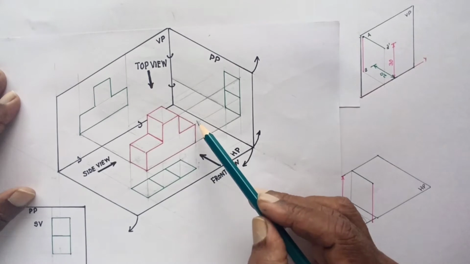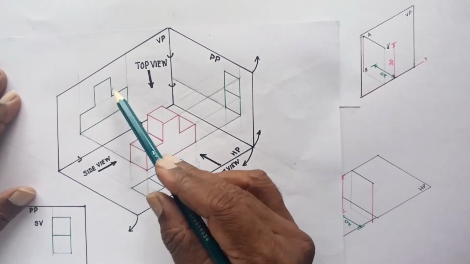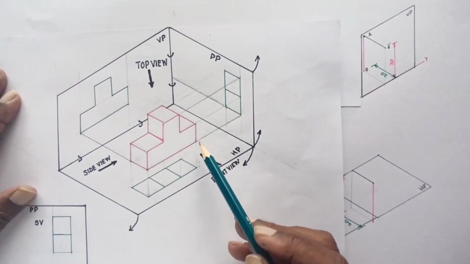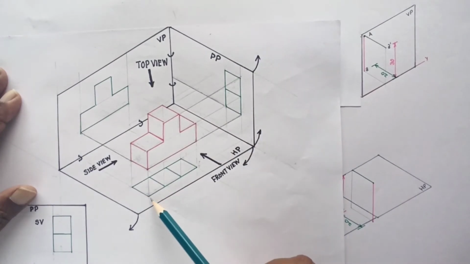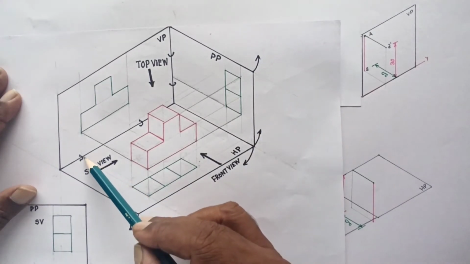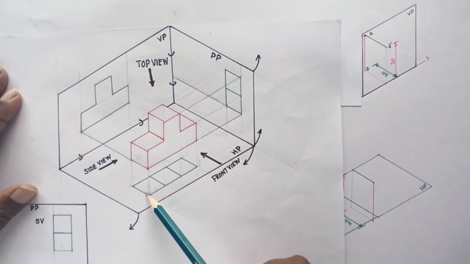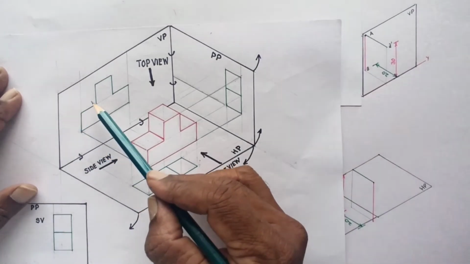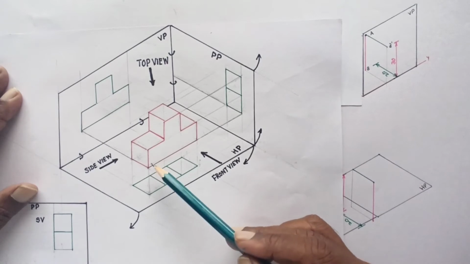So this height will be equal to this distance, and then the total height of the object will be seen here, and this width will be equal to the width of this object. Of course, this will be directly against this object. When you project this object on the vertical plane and drop a vertical line, these lines will be coinciding. This line as well as this line will be coinciding. So this is your front view, and this above distance is also maintained as it is.